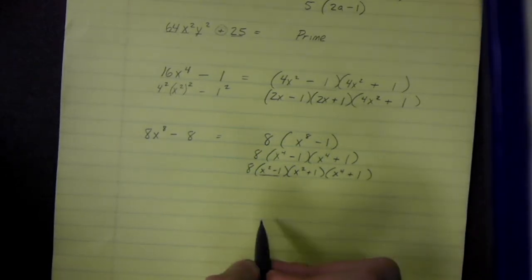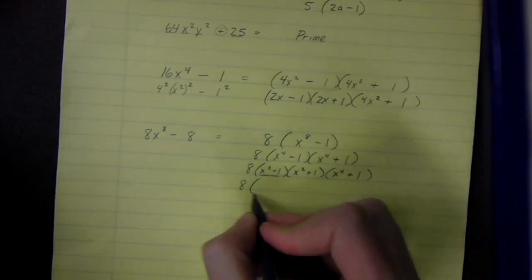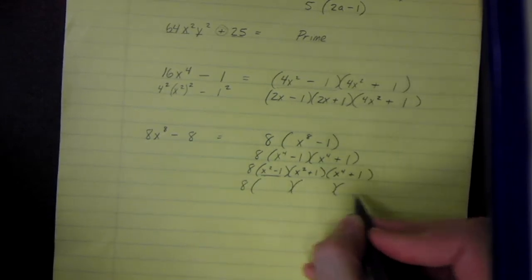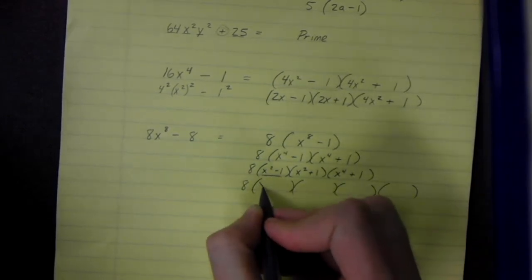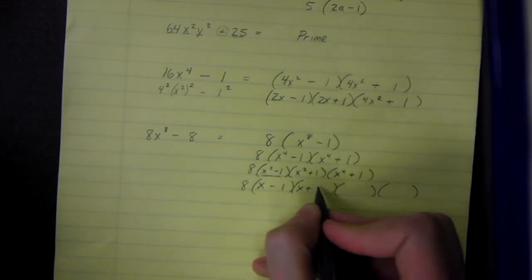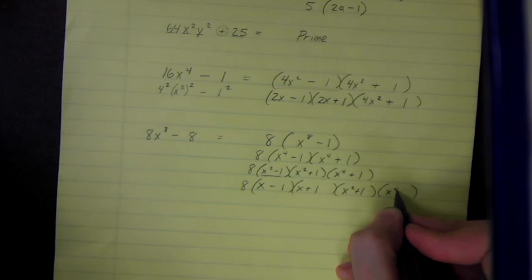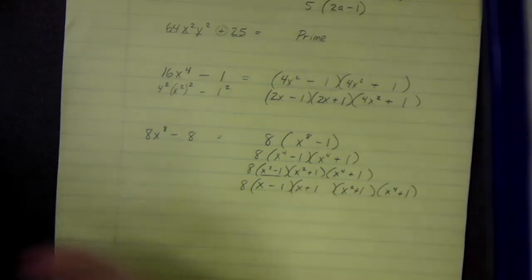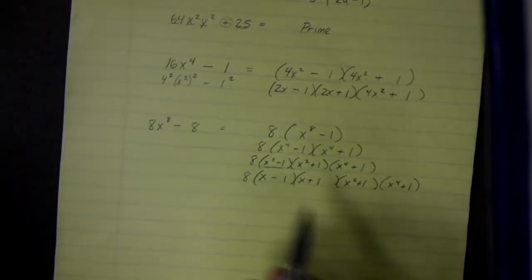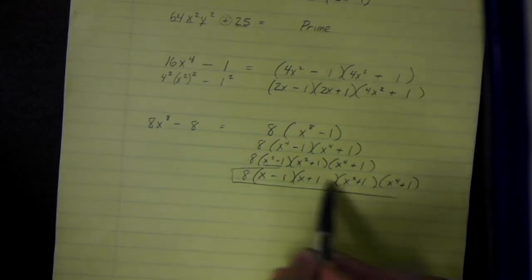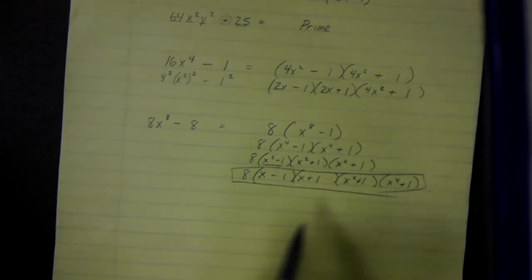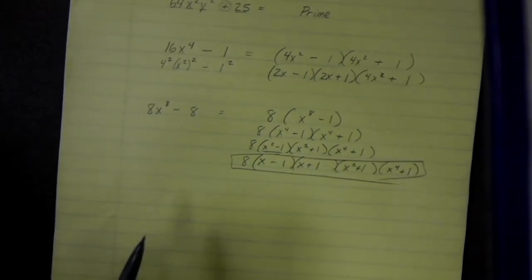And then again, we have more perfect squares. So this will factor one more time as x minus 1 and x plus 1. And then x squared plus 1 is prime. And x to the 4th plus 1 is prime. Alright, so then this is your final answer. This is where you'd stop. Okay?